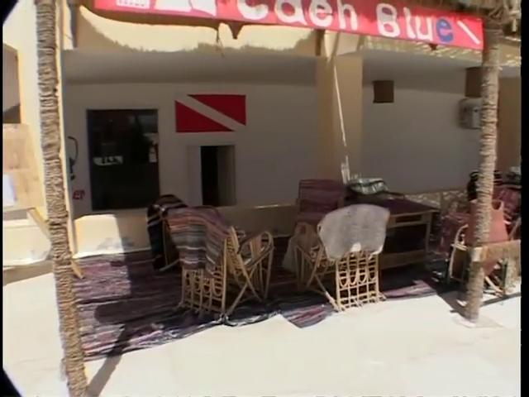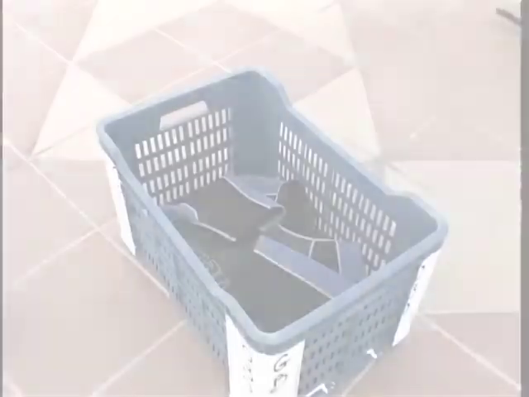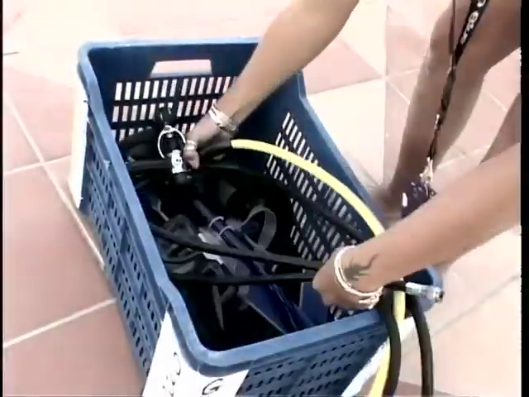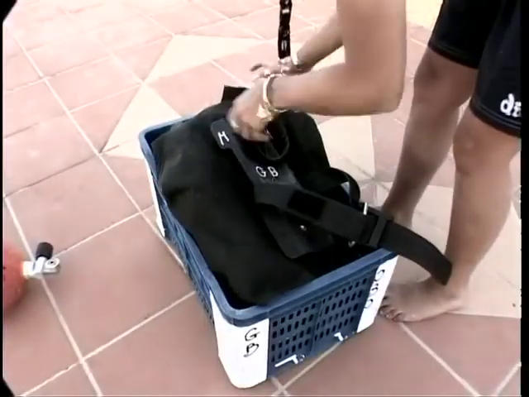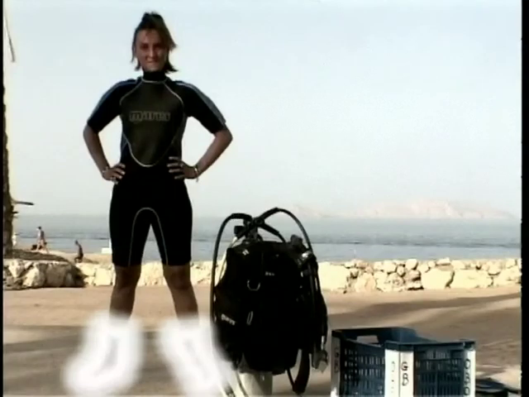On the day before the dive, you should pack your dive bag or basket. The best way to do this is to pack the things you will need last at the bottom of the bag or basket. In this way, assembling the equipment will be easier and a lot tidier, which is particularly important when you are diving with a large group of divers.